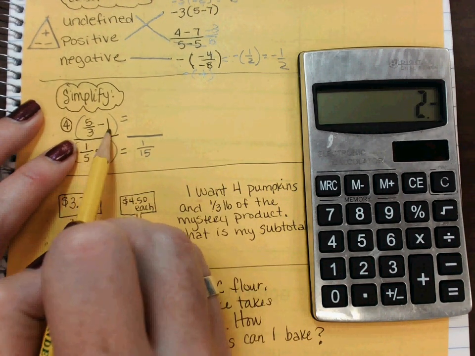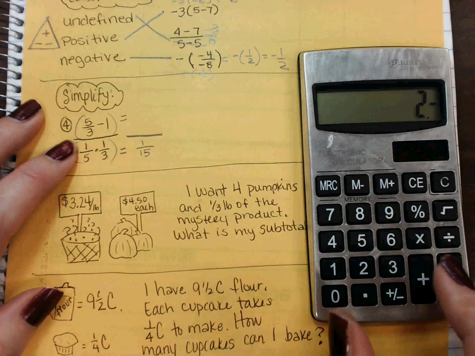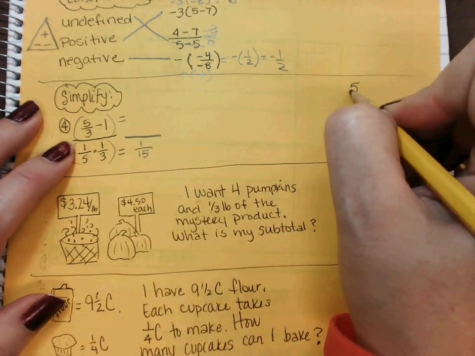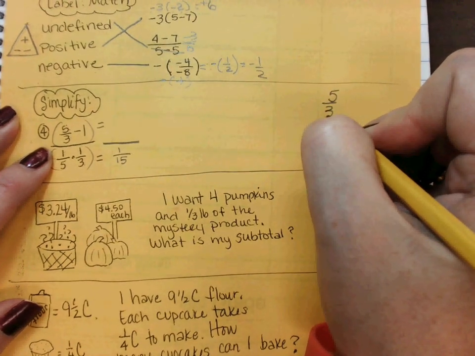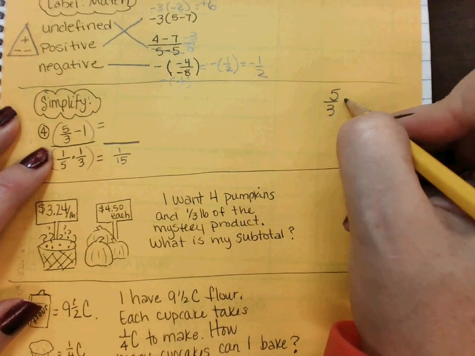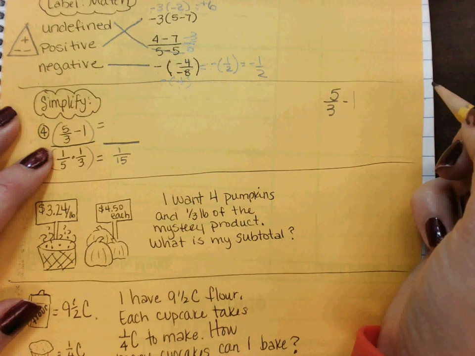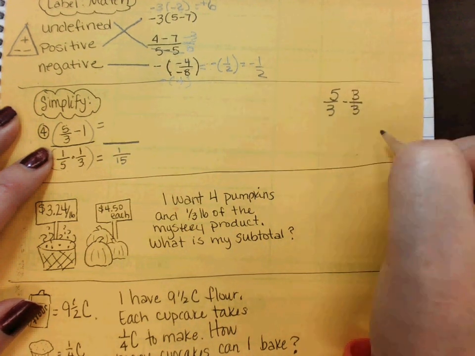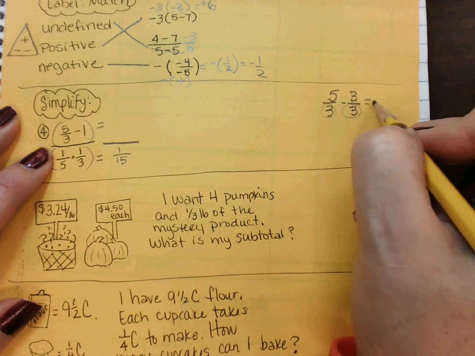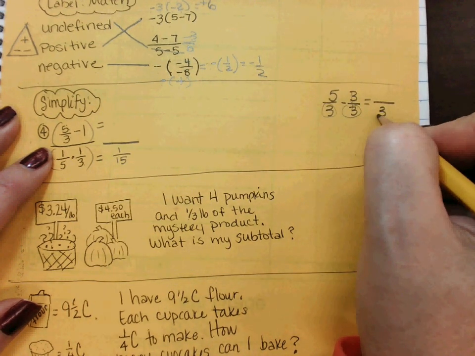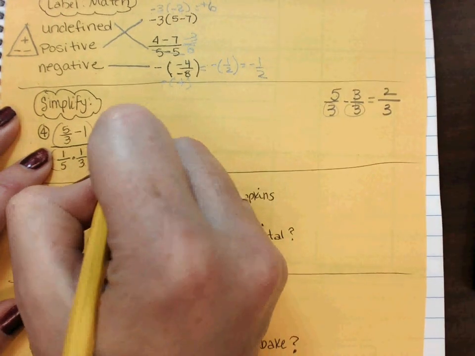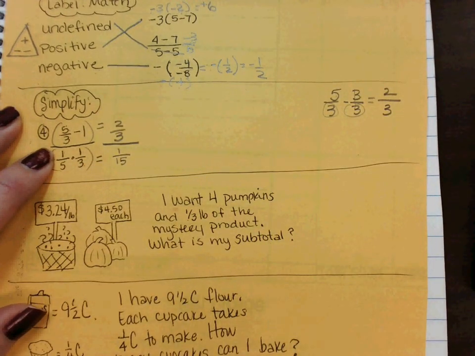5/3 minus 1. Well, I could do this two ways. I could say 5/3 minus the whole number 1. I can change that 1 into 3/3. So now my denominators are the same. And I can say 5 minus 3 is 2. And I can get that this is 2/3.